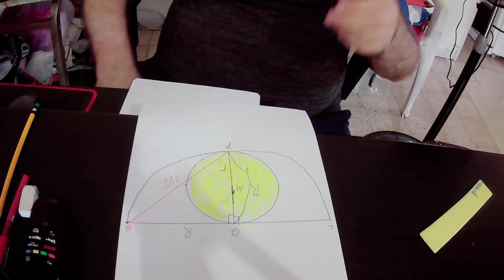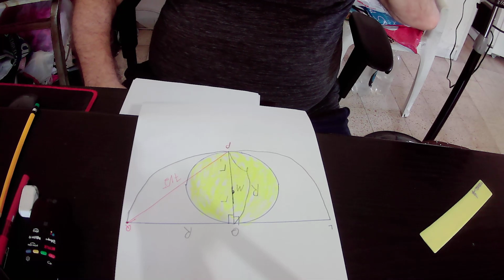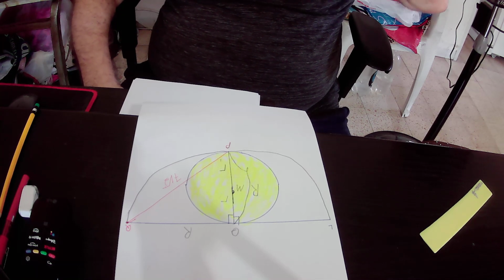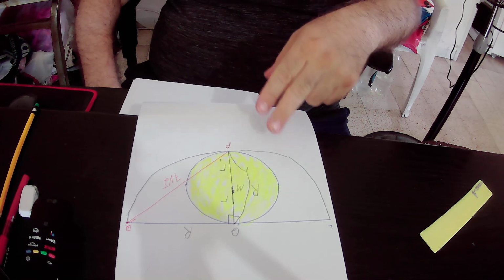Okay, now I will draw again the right triangle POQ.